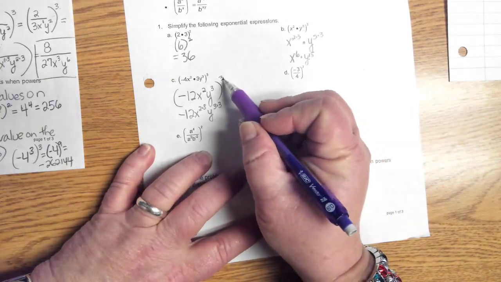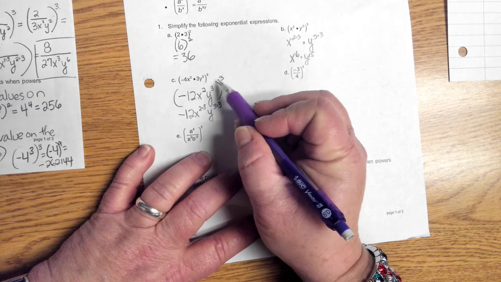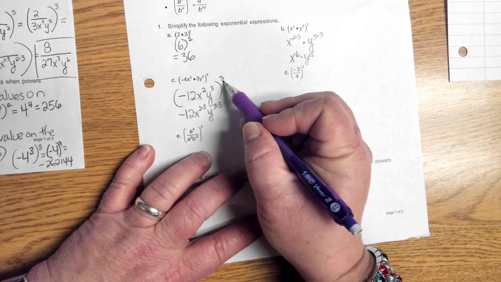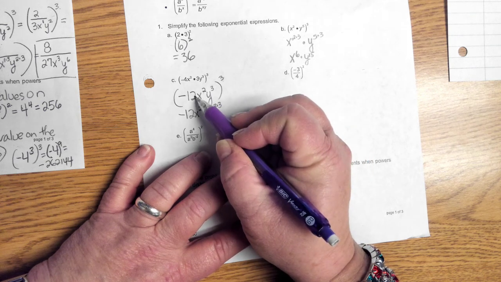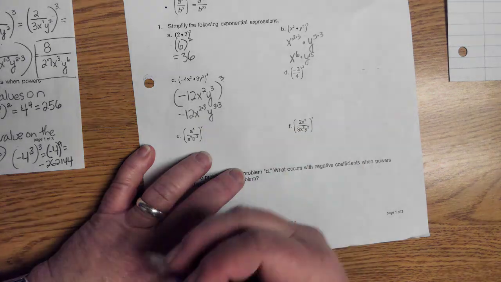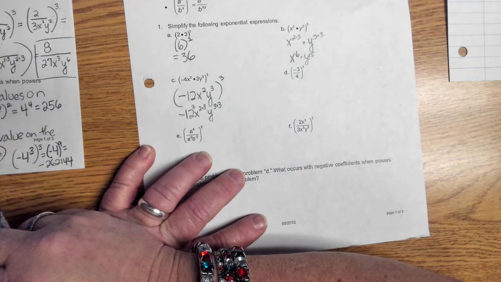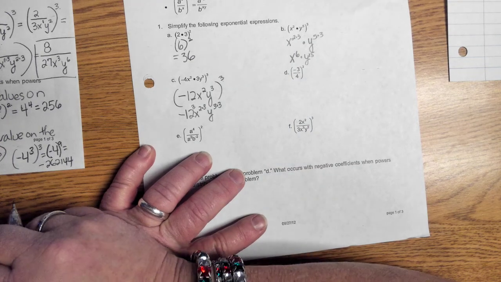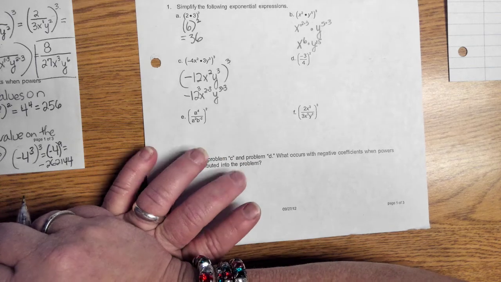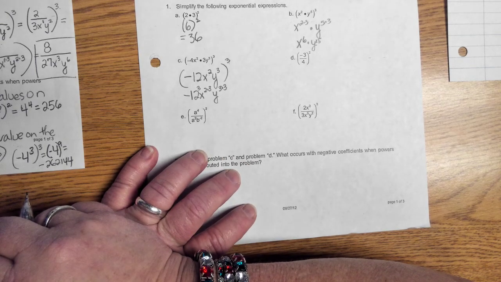I took this and took it with this, right? Did I take the 3 and do it here? No, I have to have 12 to the 3rd times x to the 2 times 3 times y to the 3 times 3, which gives me 12 to the 3rd, which gives me what? Negative 12 to the 3rd.